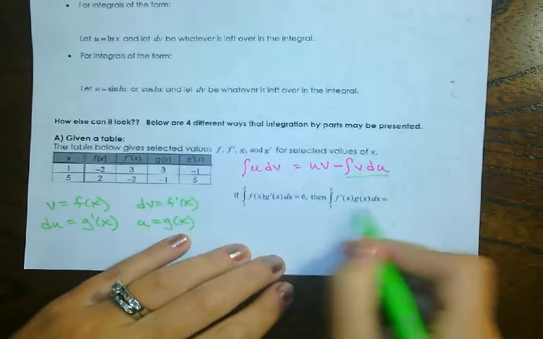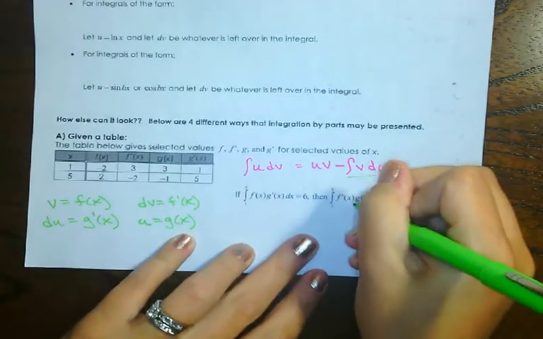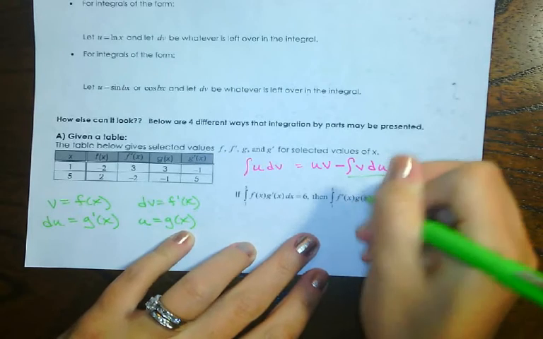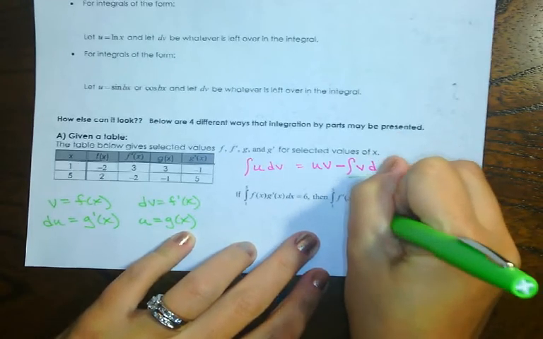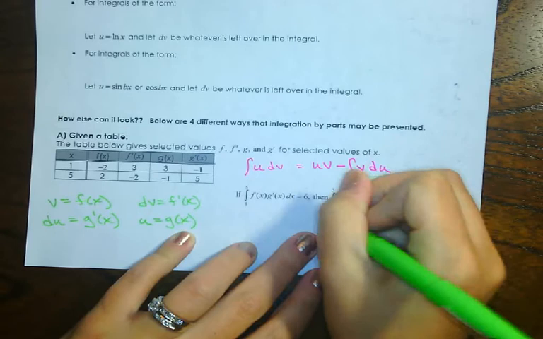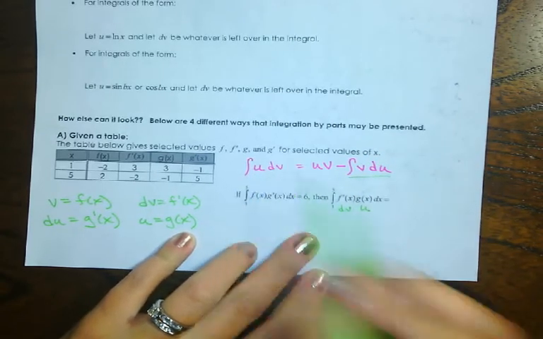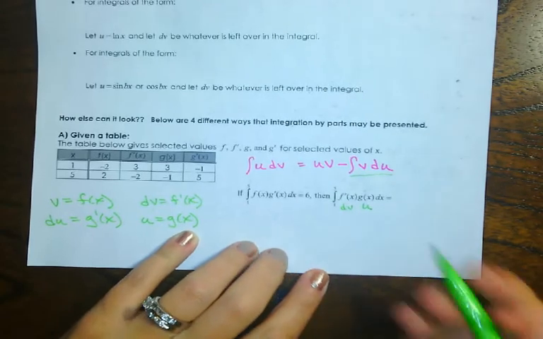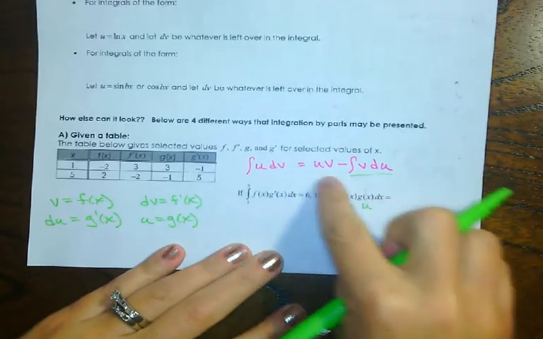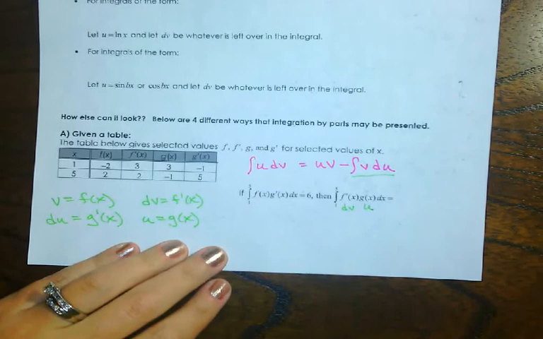It might be easier if you labeled them. I would probably label them: this is the u, and this is the dv. Normally we write it as u dv, and here they wrote it as dv u, but it doesn't matter. Now we just need to rewrite this part of the equation.